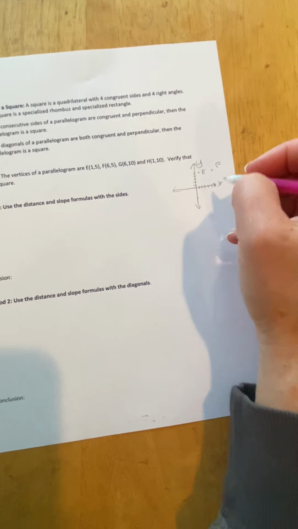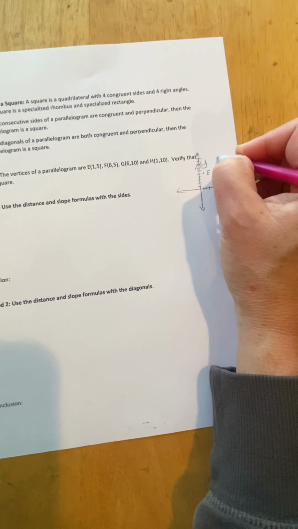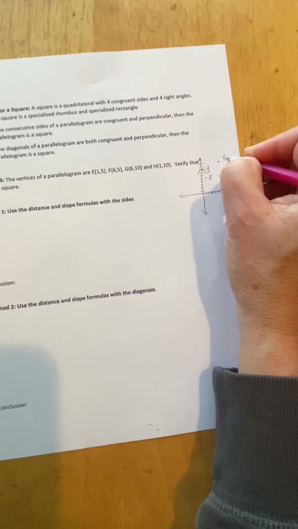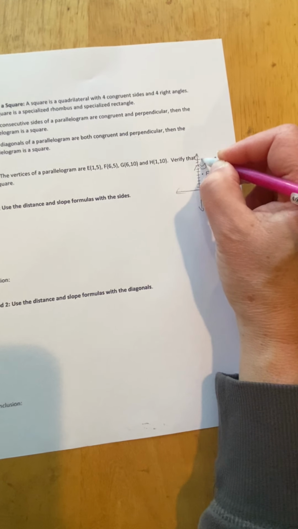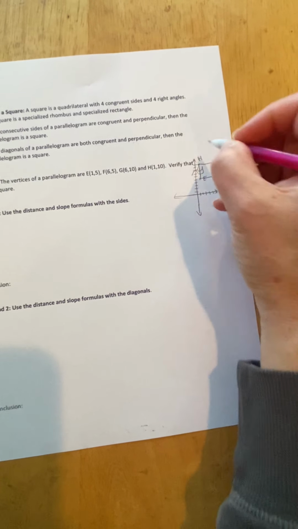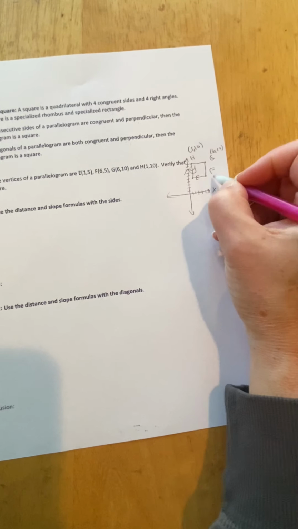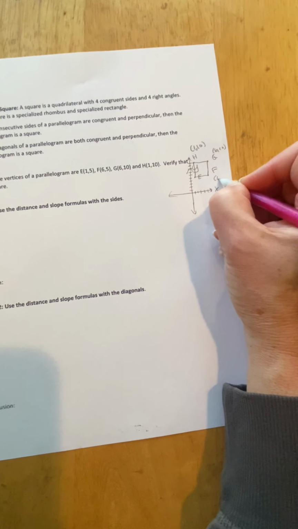Okay, G is 6, 10. And then H is 1, 10. All right, so let's write in those coordinates here. I always think it's easier to have them staring you right in the face next to the vertices.